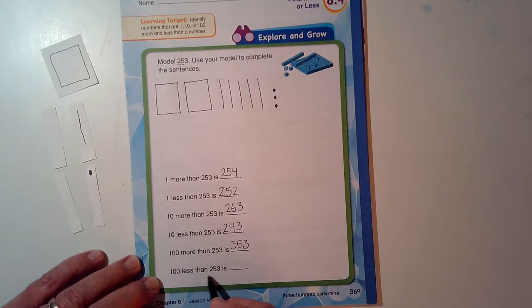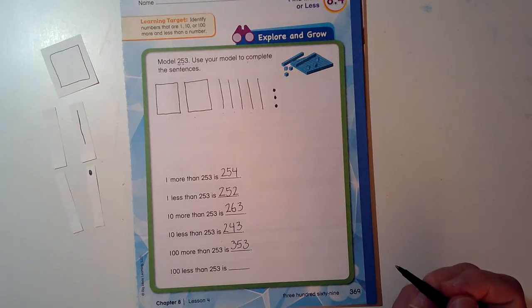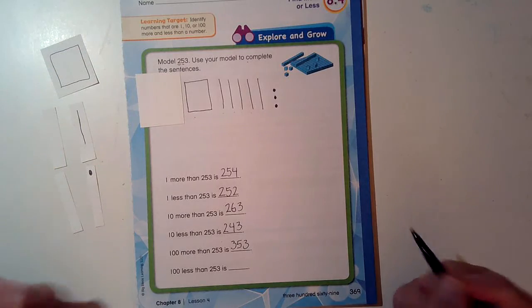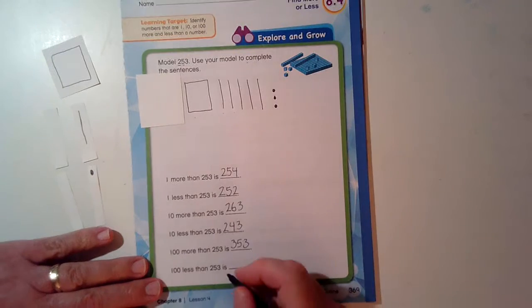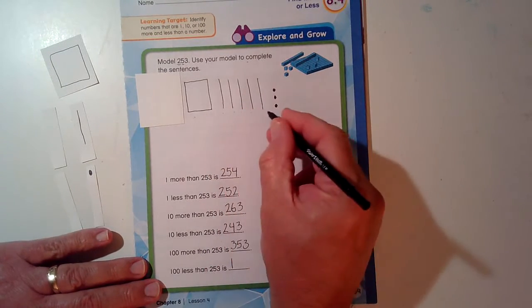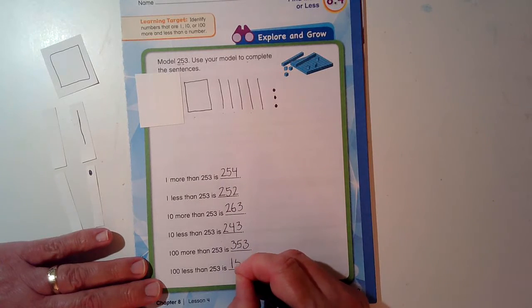100 less than 253, and you guessed it, all I have to do is cover that up. So I have 100 less than I started with. So how many do I have in the hundreds place? 1. How many do I have in the tens place? 5.